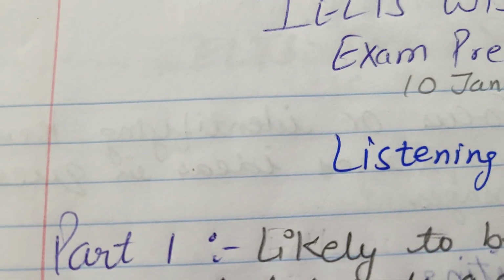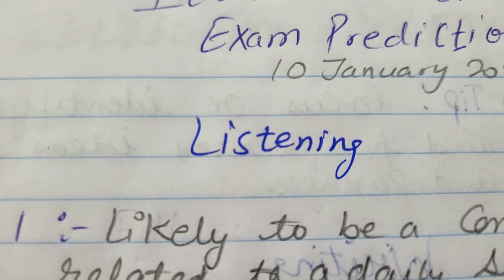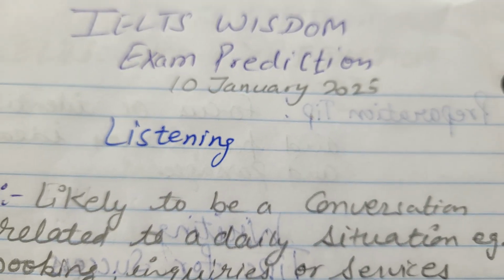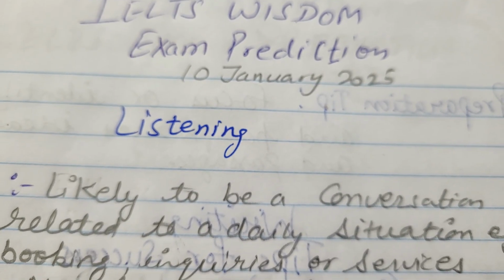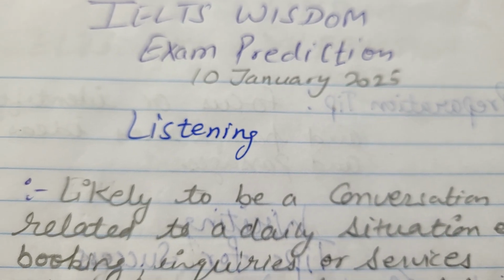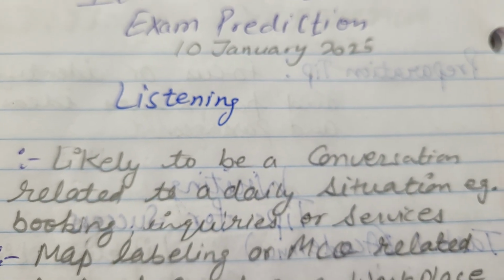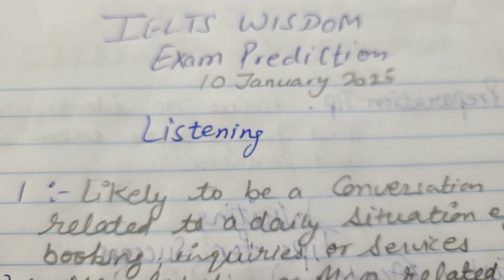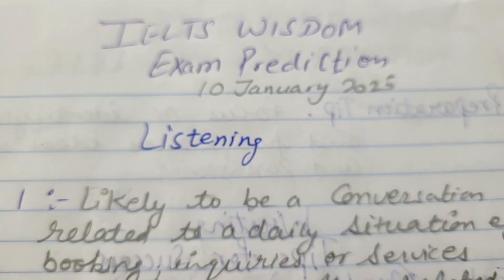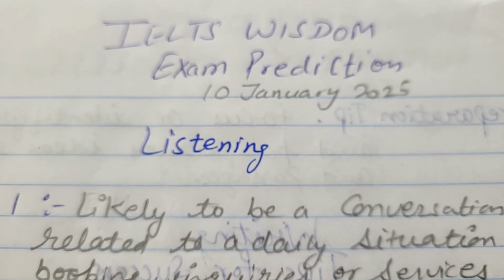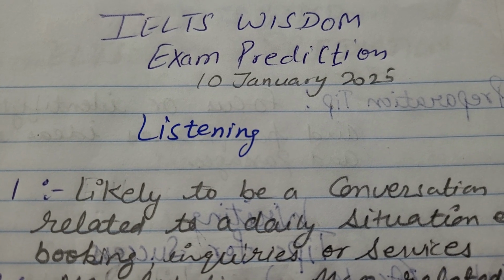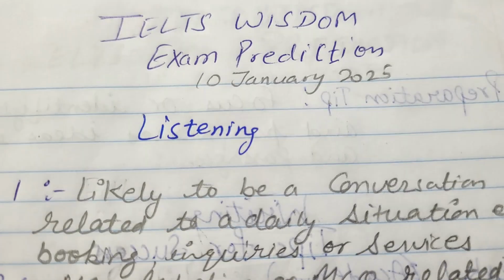Very first, we are going to start with listening part one, likely to be a conversation related to a daily situation. Examples are booking, inquiries, or services. So this is the part one prediction. We already predict this part to be easy to moderate, but how it will be moderate, let's describe that too.